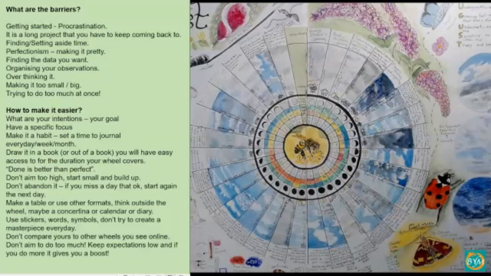Perfectionism. If you are looking at some of the very, very good examples on the internet and thinking, oh, I want mine to be like that. It's got to be perfect. It's got to be all painterly and neat. Then it's going to cause you problems. Done is better than perfect. So maybe the first wheel you make, don't worry about making it look beautiful. Just get something down.